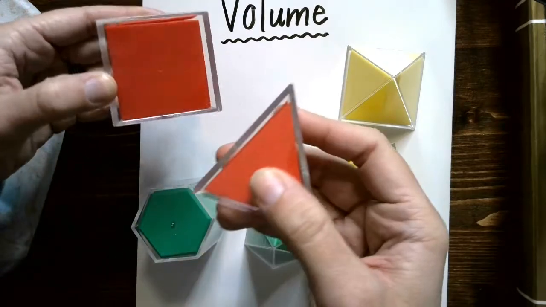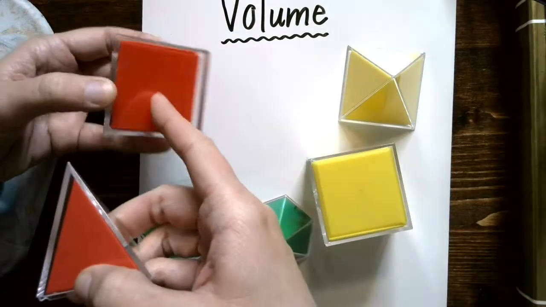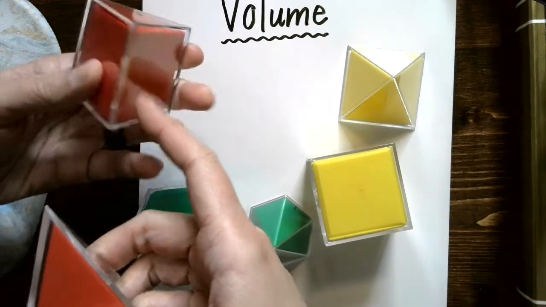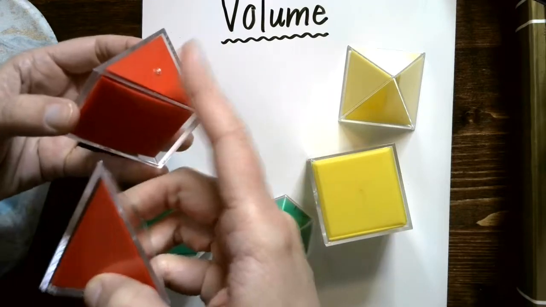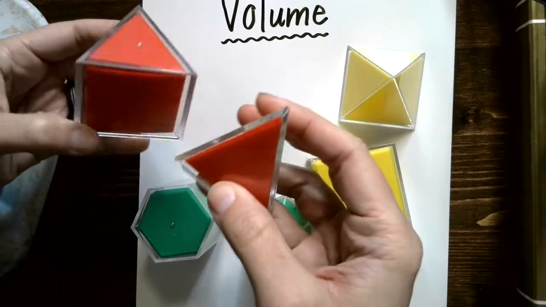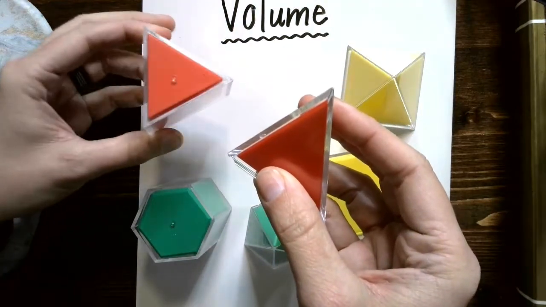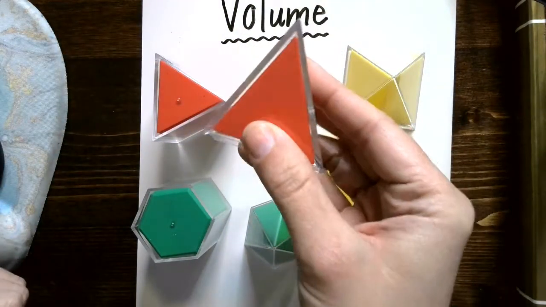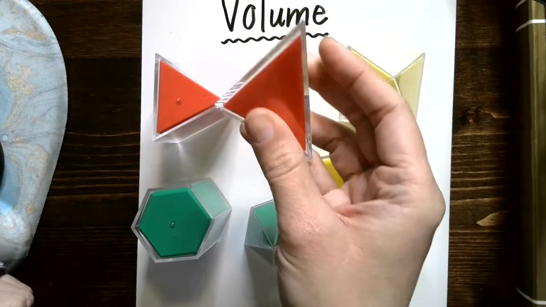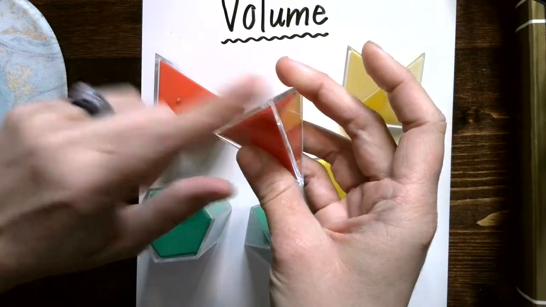This would be a triangular prism. Even though there's going to be a bunch of rectangles on it, we find the shape that's not the rectangle and we say that's the shape of the prism. So this guy right here is a triangular prism. This one right here is a triangular pyramid because it comes to a point.